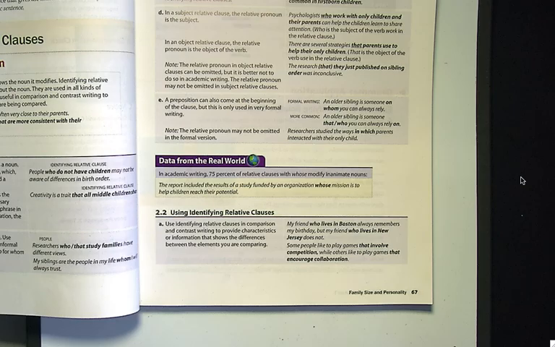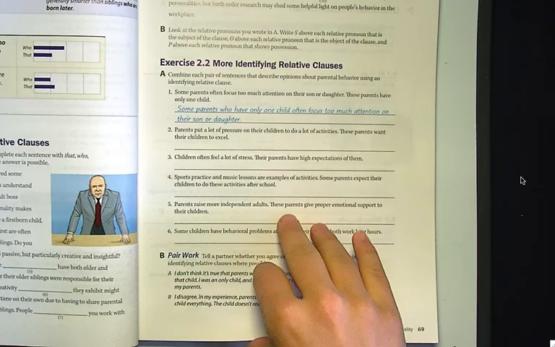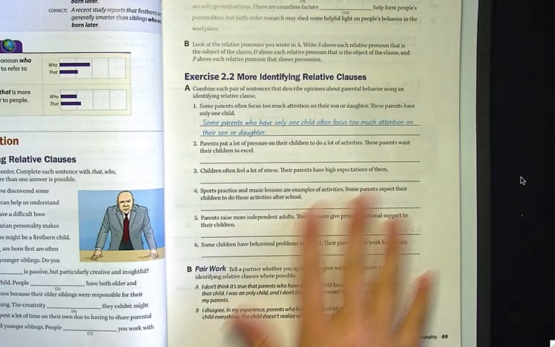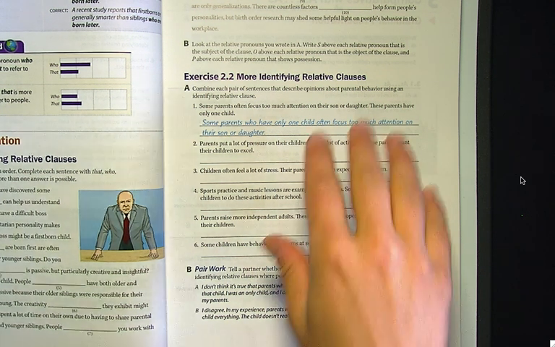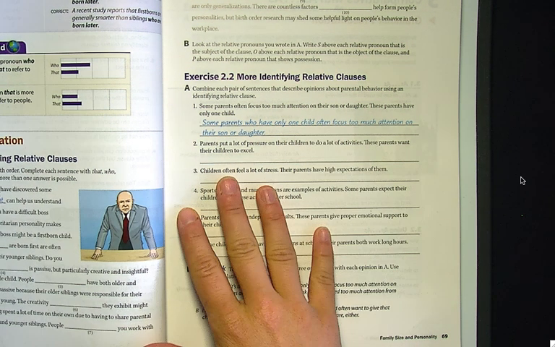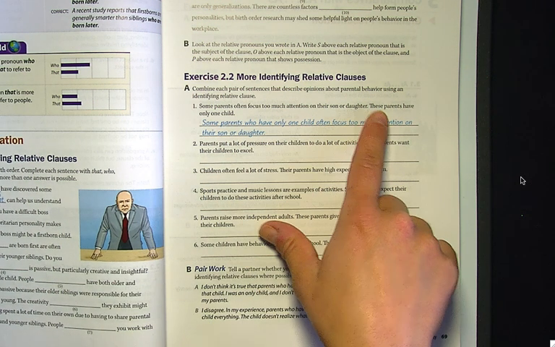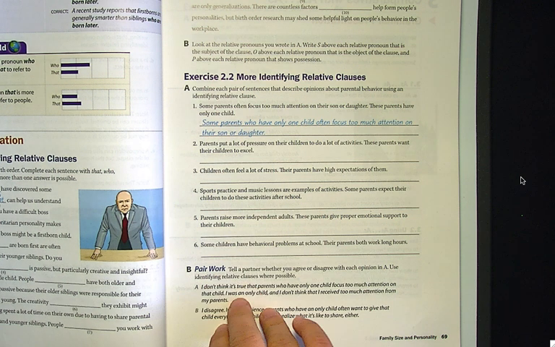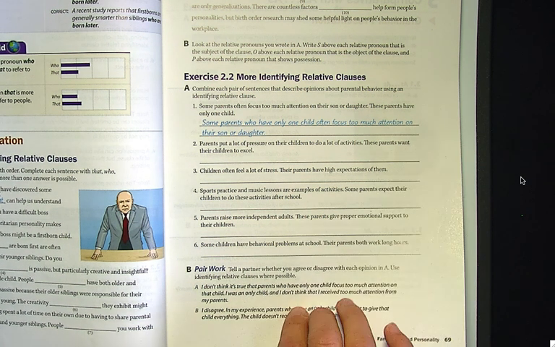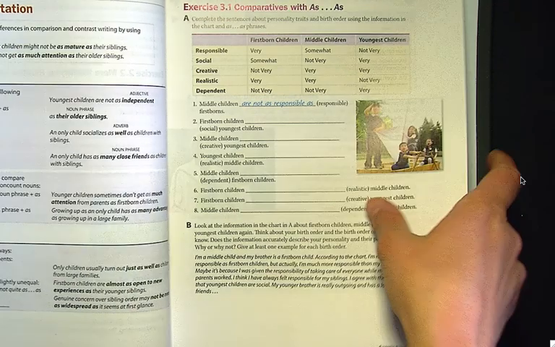If we zoom out, these are all exercises about identifying relative clauses, and we have done a lot of that. If you want more practice with identifying relative clauses, this is one of those practices where you combine sentences, so it can be a good practice. You're welcome to do that on your own, and I can check it for you if you want, but we're not going to look at that in the video.